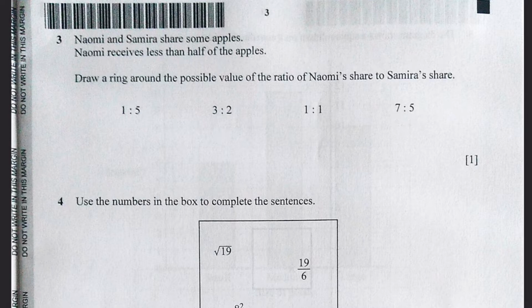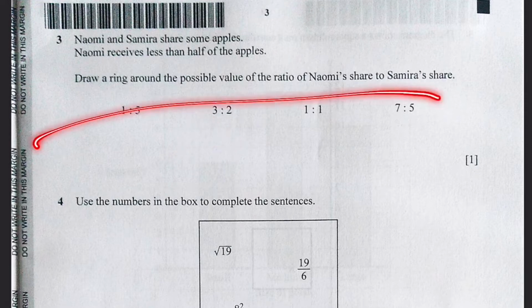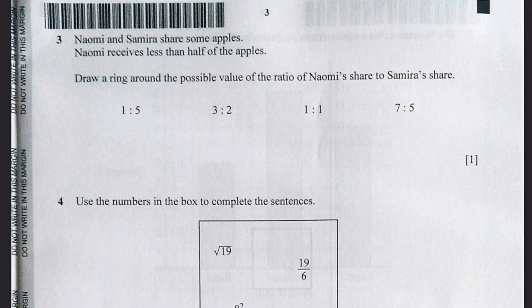Naomi and Samira share some apples. Naomi receives less than half of the apples. Draw a ring around the possible value of the ratio of Naomi's share to Samira's share. So Naomi receives less than half. That means the ratio has to be less than 1:1, and this has to be the number which is less. So out of all of these, which one has a left side number less than the right side? This one, right? So that will be our answer. So Naomi gets only one part while Samira gets 5 parts. That's why Samira gets more than half and Naomi gets less than half. Let's go to question 4.